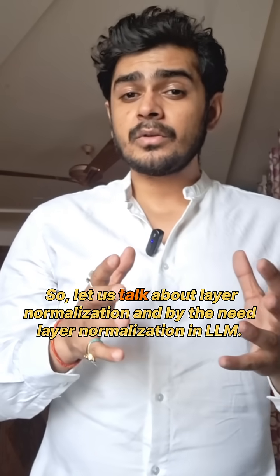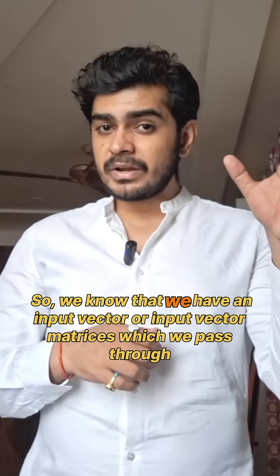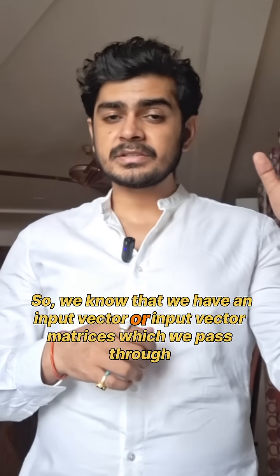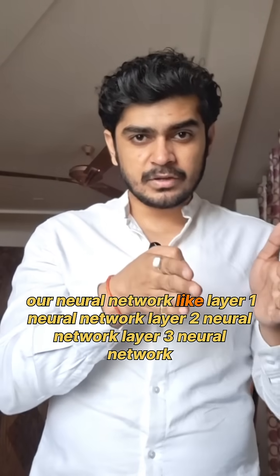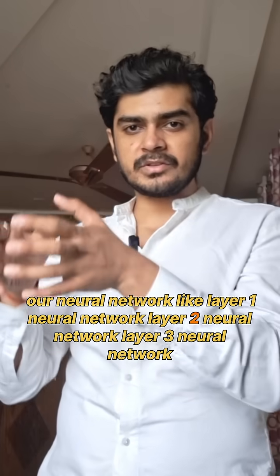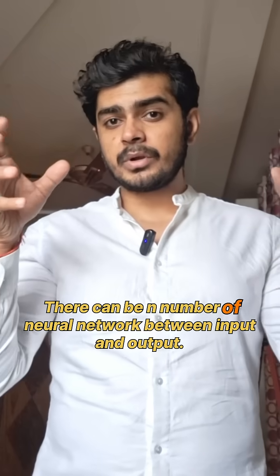So let's talk about layer normalization and why we need layer normalization in LLM. We know that we have an input vector or input vector matrices which we pass through our neural network, like layer 1 neural network, layer 2 neural network, layer 3 neural network, and so on and so forth. There can be n number of neural networks between input and output.